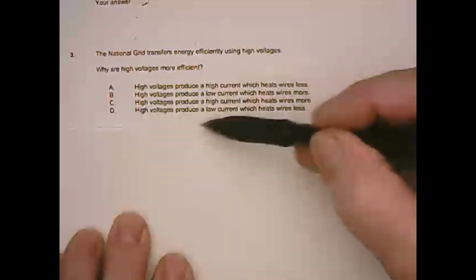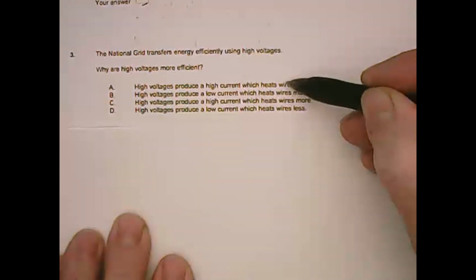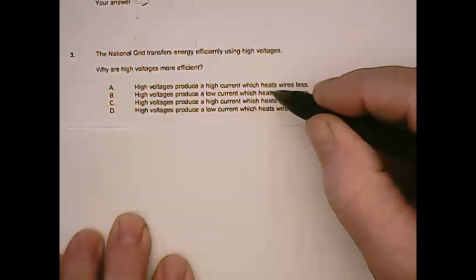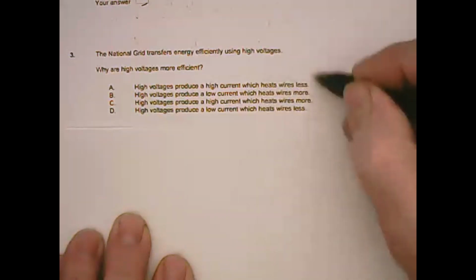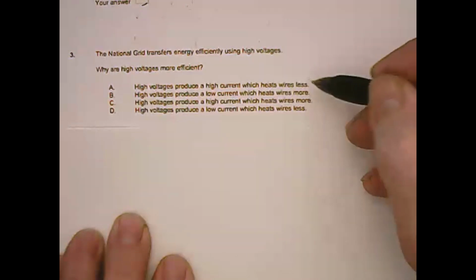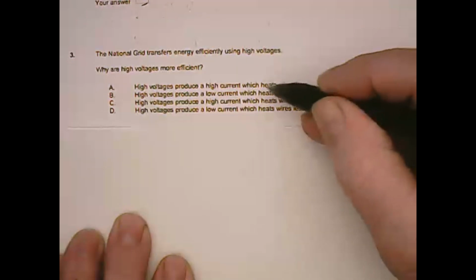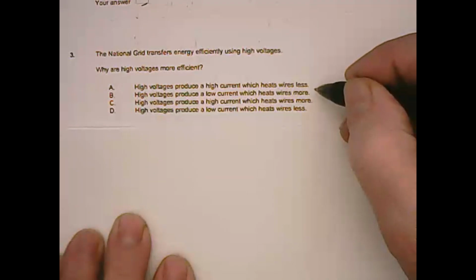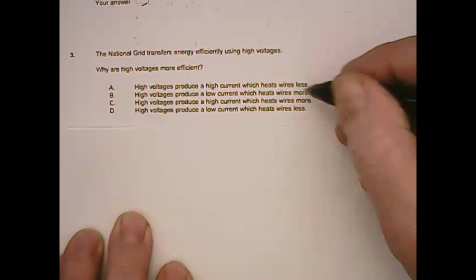Well, these answers, we've got an option between high or low current. We've got options between heating the wire more or less. Now we want to transfer energy usefully for it to be efficient. Heating the wires along the way, those wires that are up on those pylons, from pylon to pylon, we don't really want to be heating those wires up. It might help the birds stay warm, but we don't want to be heating those wires up because that would represent a loss of energy from the system. That would reduce our efficiency.